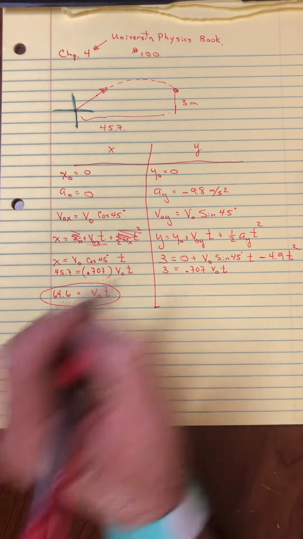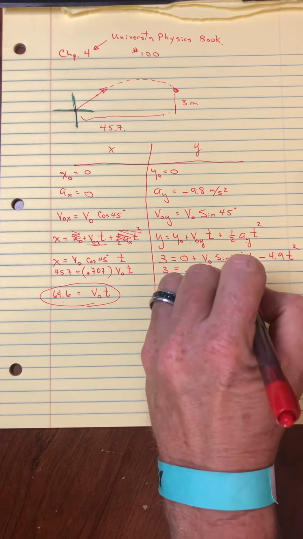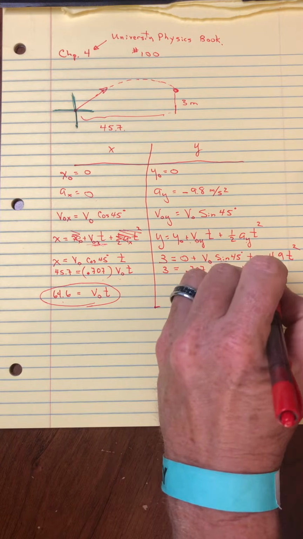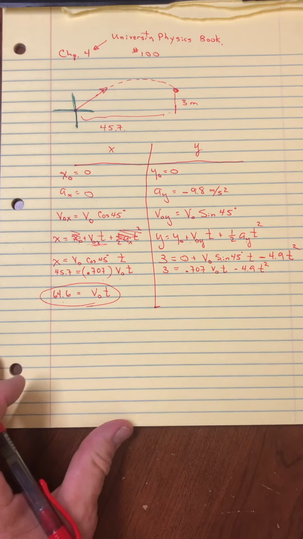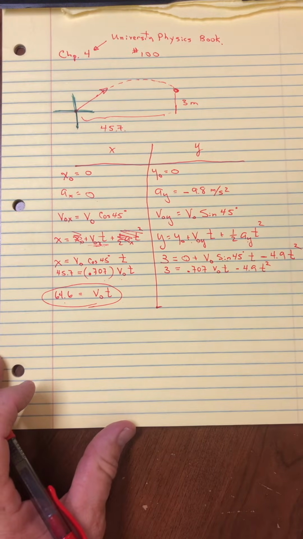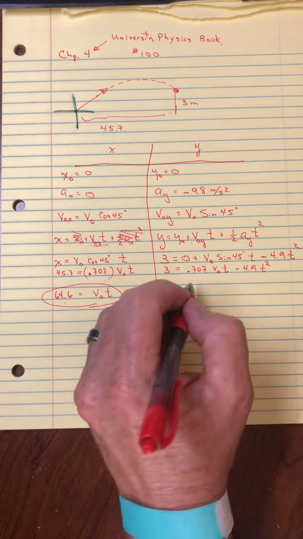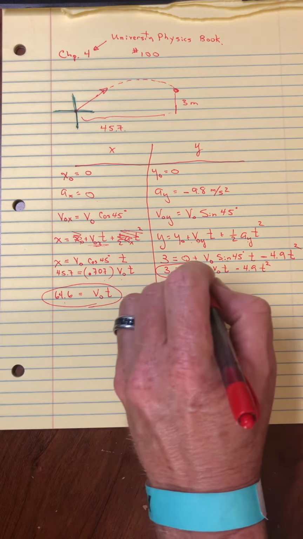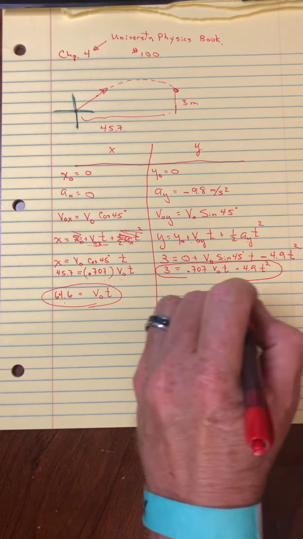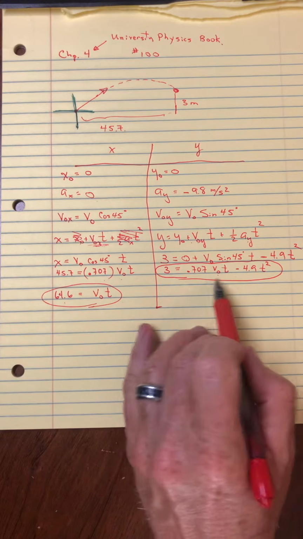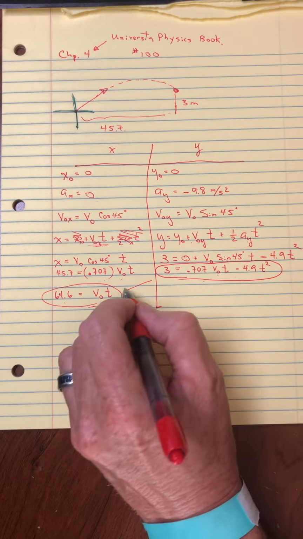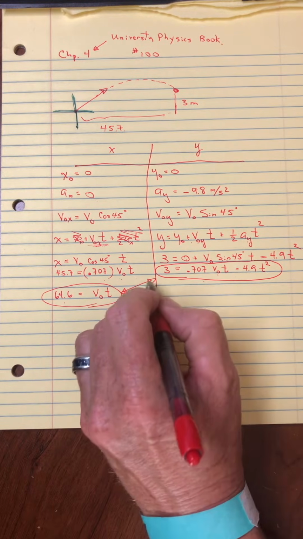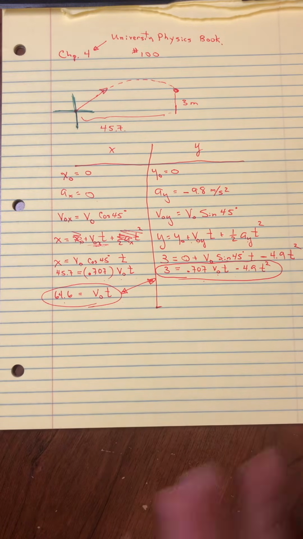I'll put v naught t, I'll go minus 4.9t squared. And then notice that this equation, I'll put a little circle around it, has the same two unknowns in it, a v naught and a t. So now I've really done all the physics I can do, and now it's just a matter of math.